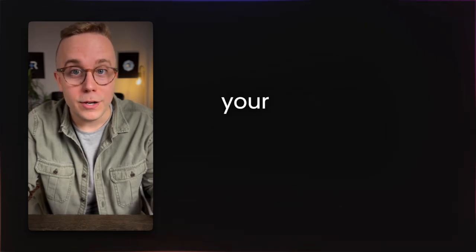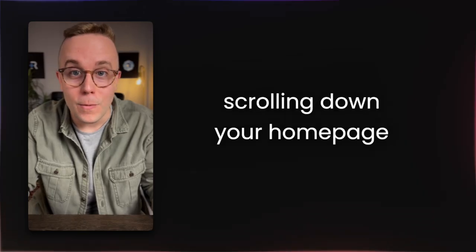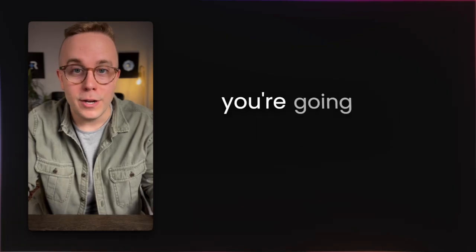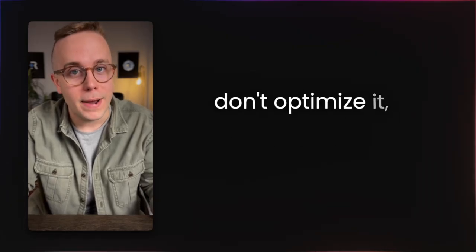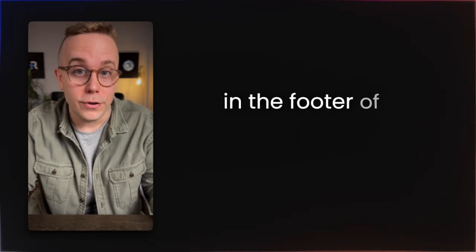Now keep this in mind, your footer is a global element, so it's showing up on every single page. If you're scrolling down your homepage, your about page, your contact us page, your locations page, your FAQ page, you're going to get to the footer. And so if you don't optimize it, it's a huge missed opportunity. We want to make sure that we're having the right things included in the footer of our website.